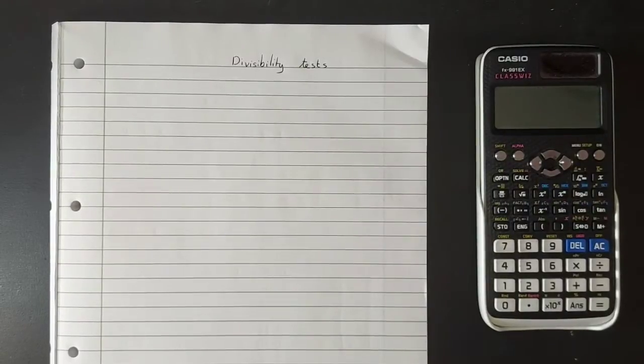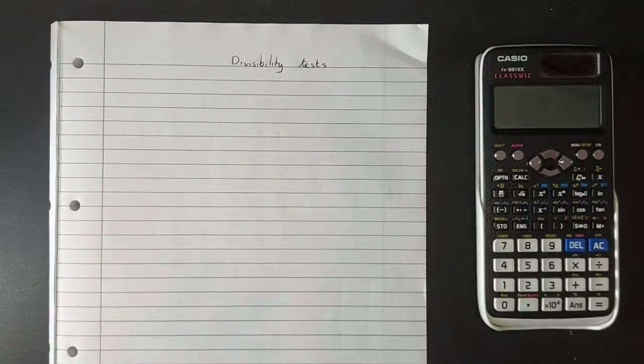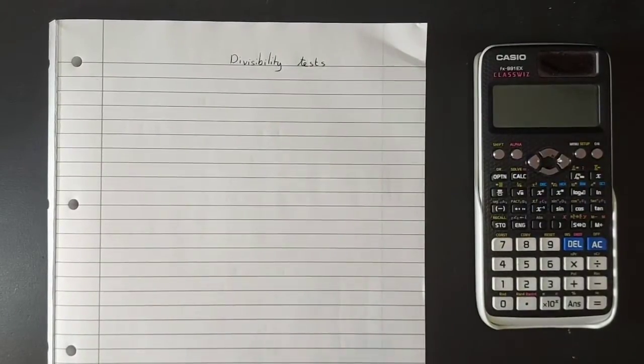Okay, so today I'm going to run through some divisibility tests. The purpose of these is just to save you time. If you know a number is not divisible by, I don't know, 3, then there's no point in trying to simplify a fraction or try and take a factor of 3 out in any case, okay?